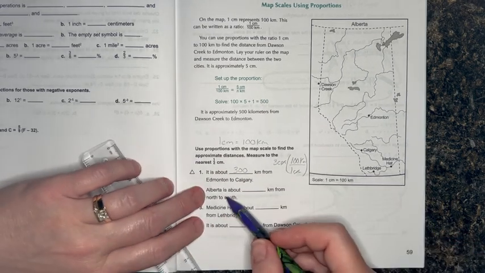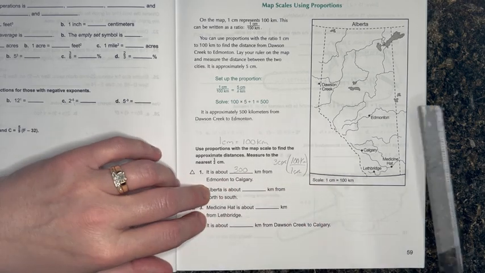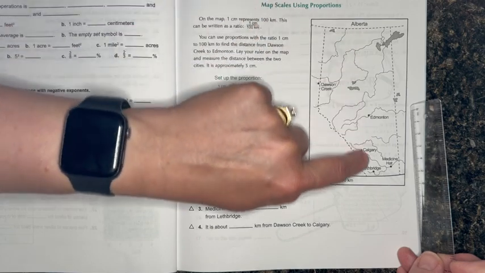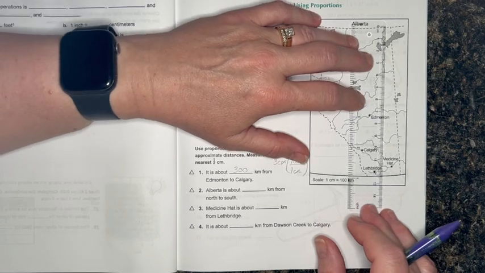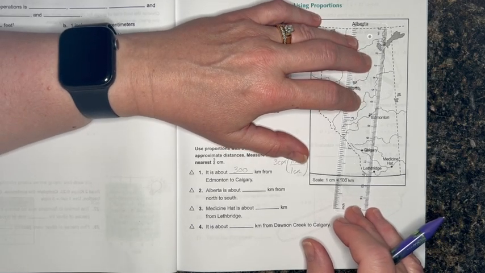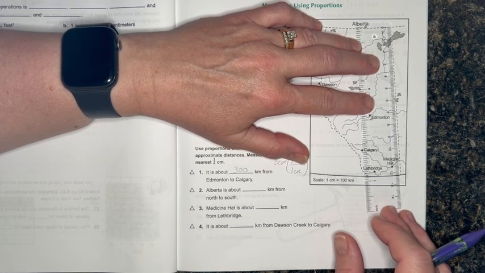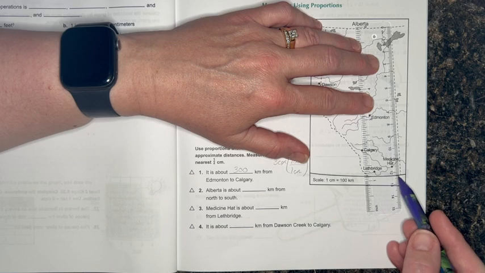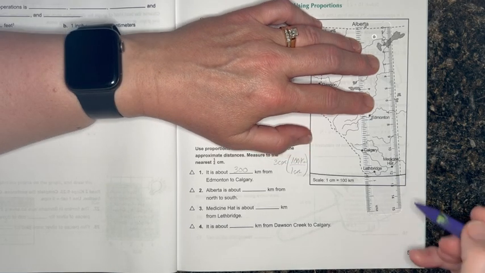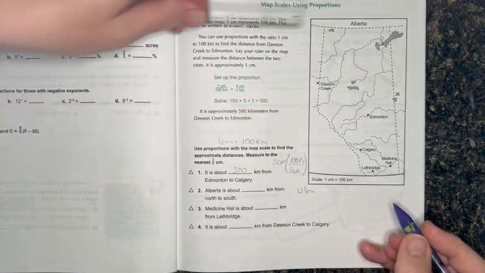Alberta is about how many kilometers from north to south? Okay, so Alberta is this whole territory. If I put my 0 at the top, I want to line it up as easily as possible. It's approximately 12 centimeters, 3 millimeters. So about 12 and 1/4 centimeters.